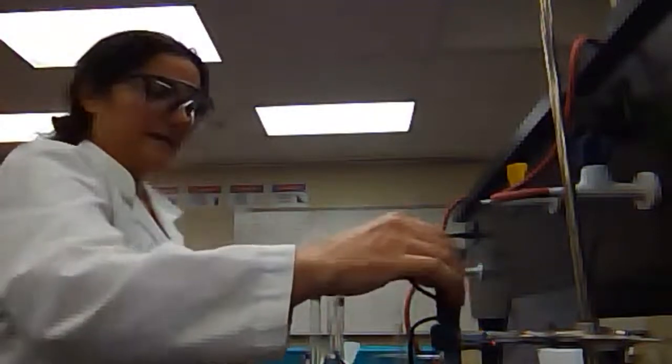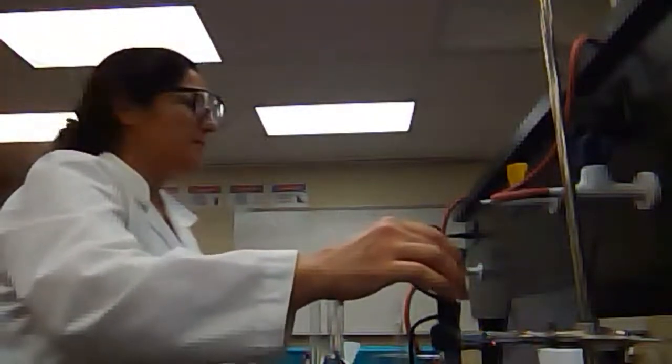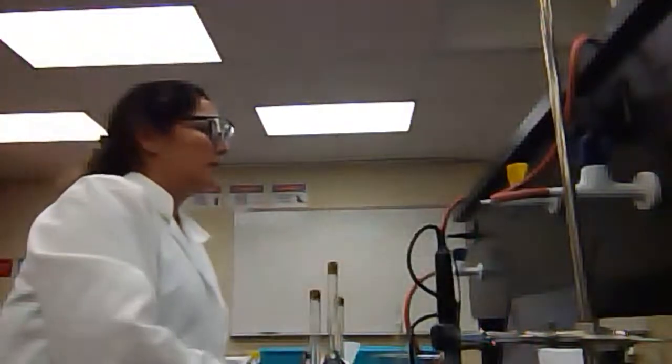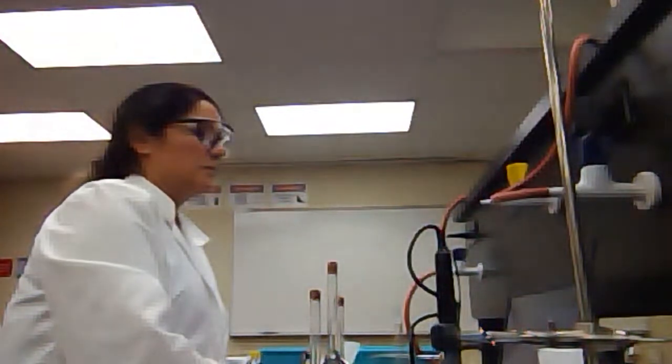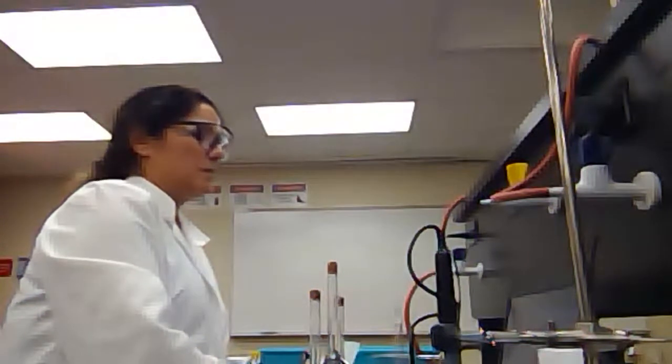This is the standard. This is just trying to calibrate the solution, and hopefully it works. Okay, that is 1 milligram. Okay, perfect. Next, which solution should I use next? Does it matter?